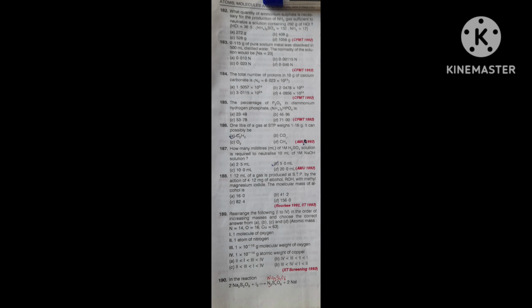32 gram means 1 mole, and 1 mole means Avogadro number. So 1 mole weighs 32 gram, which means 6.022 into 10 to the power 23 molecules weigh 32 gram. Then for 1 molecule, 32 divided by Avogadro number, you will get about 5 into 10 to the power minus 23 gram. Okay.